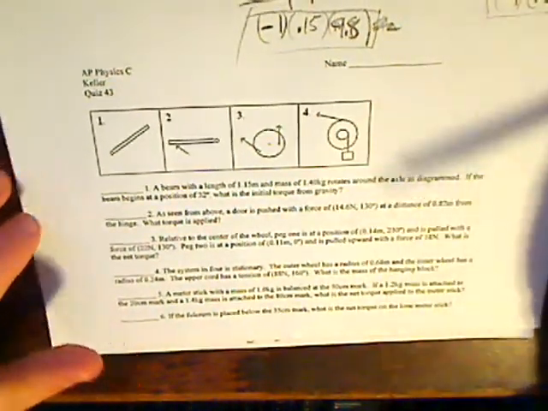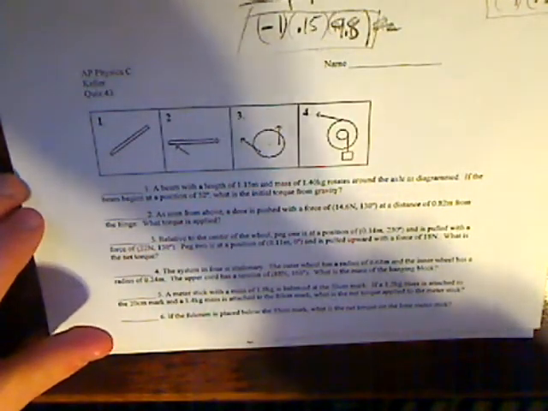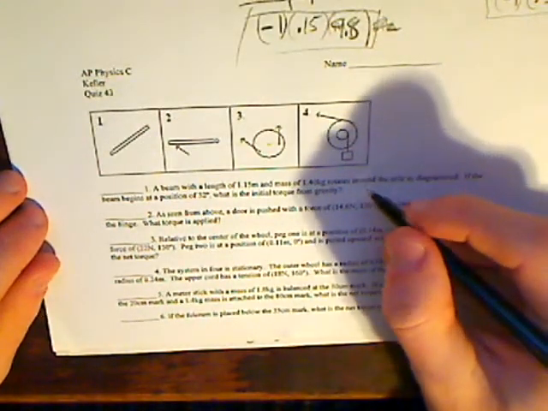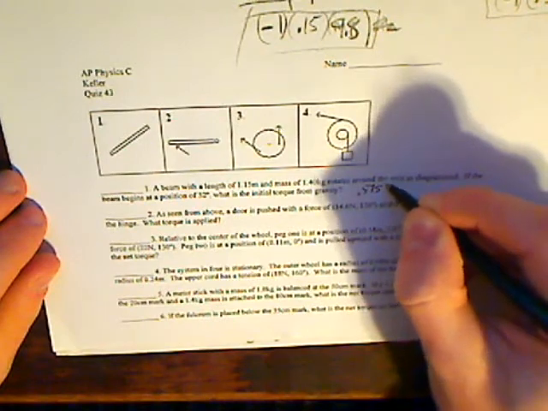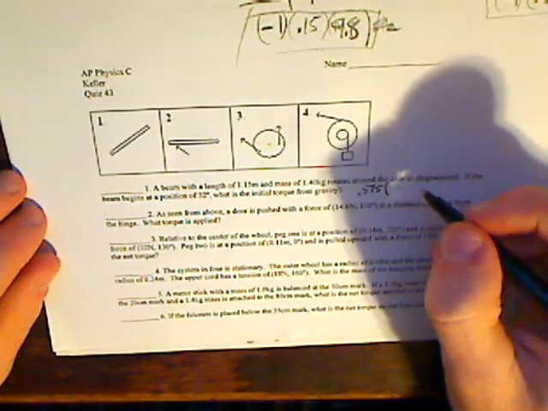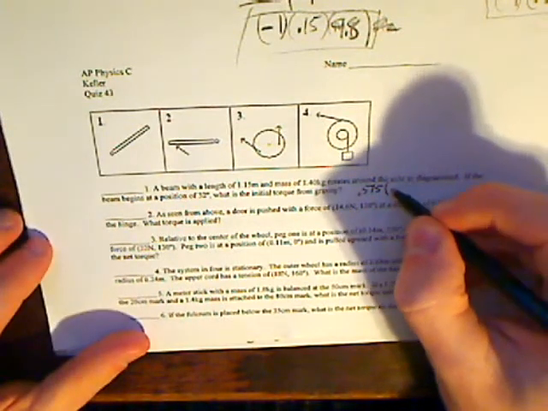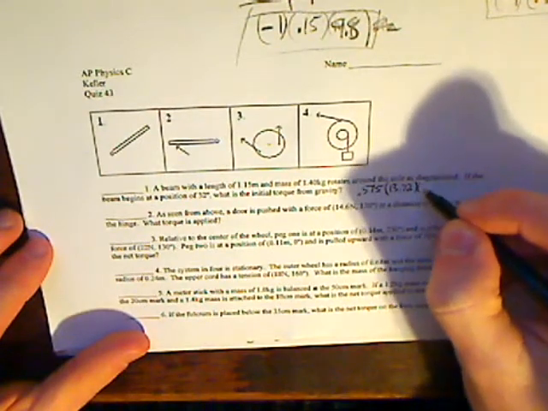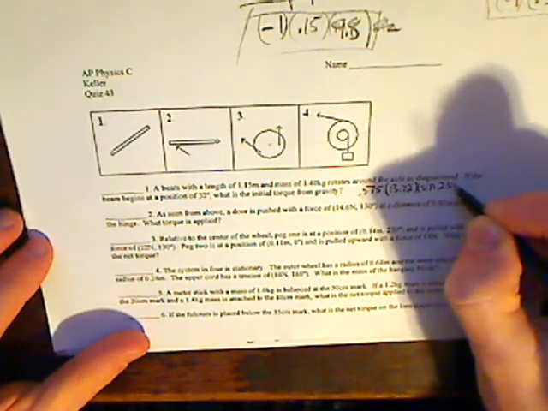And starting with number 1, the way you do it, simply RF sine theta. Since the bar can be localized around its center, you take the length and divide by 2, which gives you 0.575 times the force that's pulling down, which is the mass, 1.4 times 9.8, or 13.72, and multiply that by the sine of the angle between radius and force, which is 238.